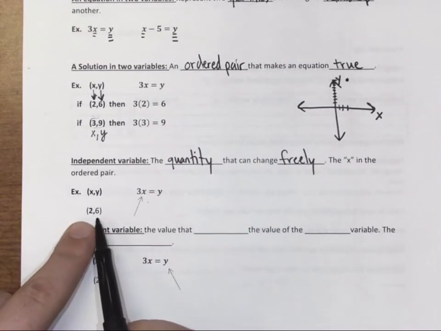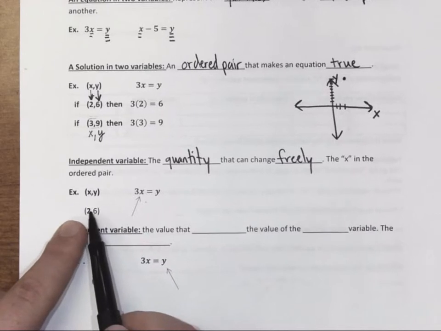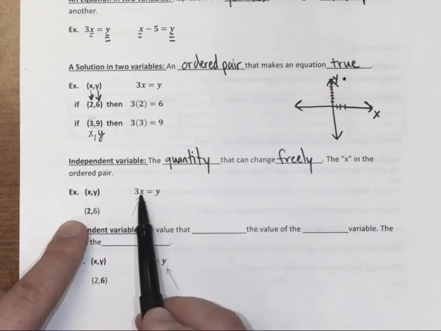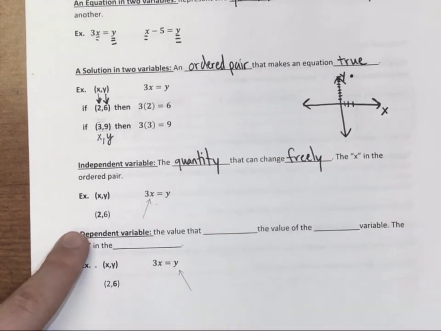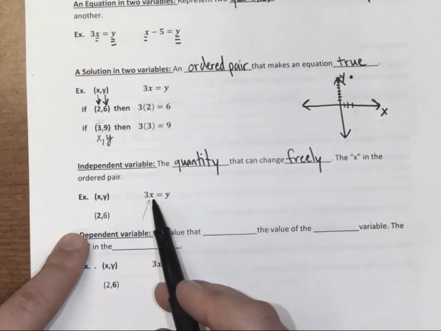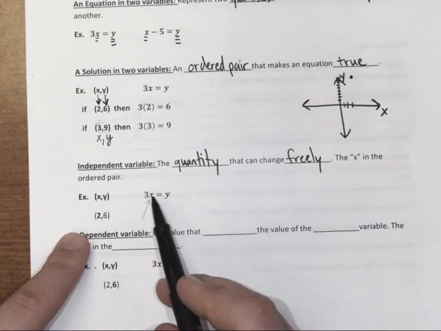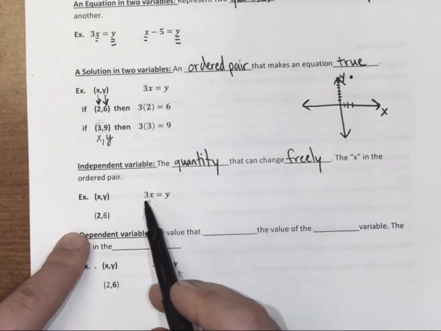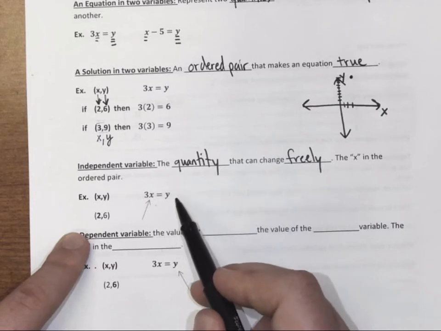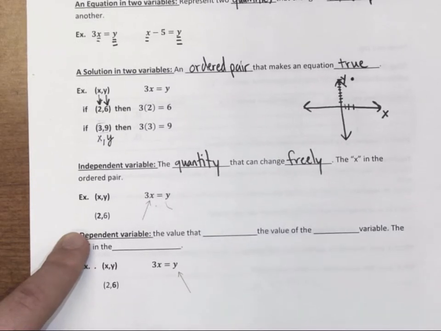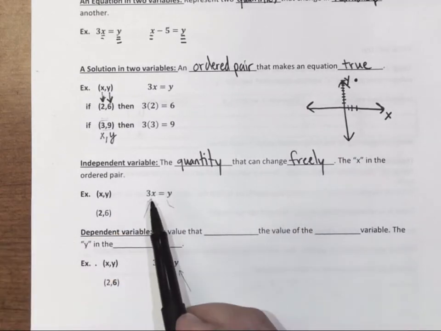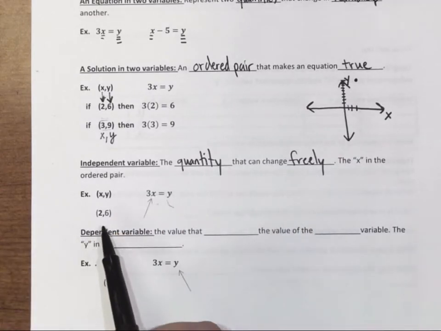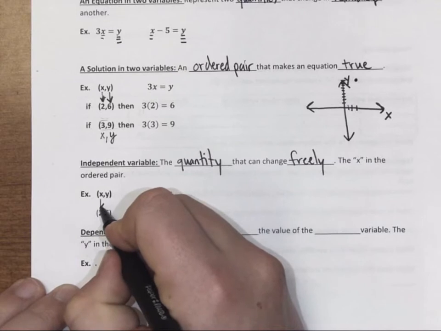So if I made my x value a 2, okay, I can do that. I could make the x value a 3 if I wanted, or a 4 if I wanted, and it will not have any impact on this side. I can change it freely, but it will change what my outcome is over here. So it's the quantity that can change freely. It's always my x in the ordered pair. So this one right here.